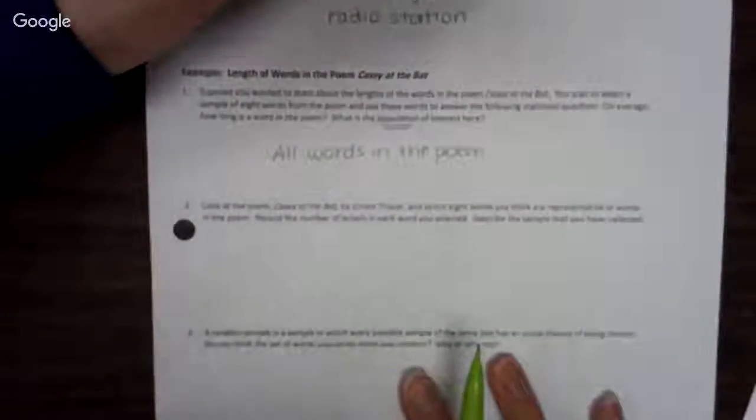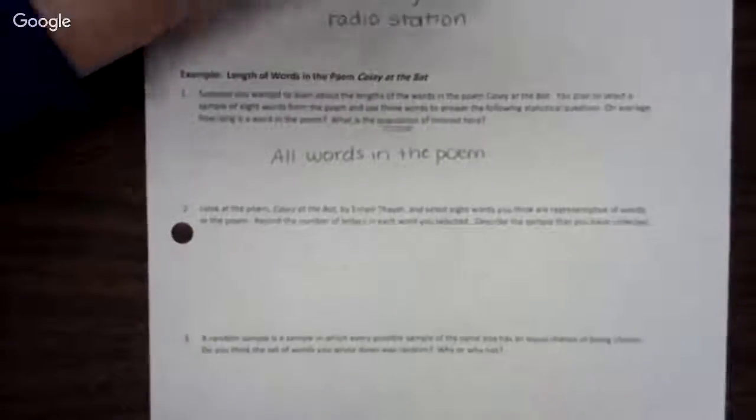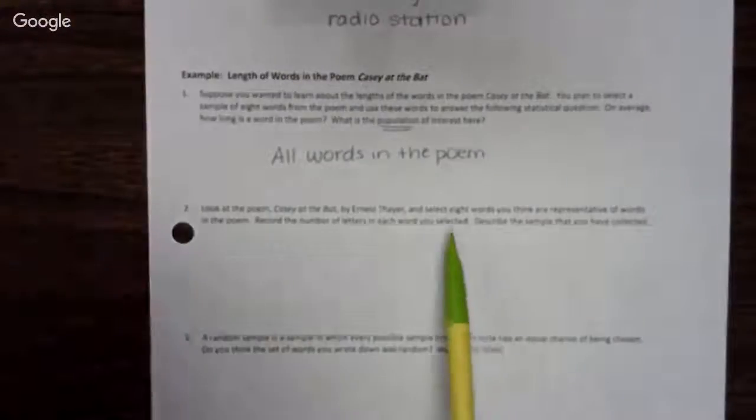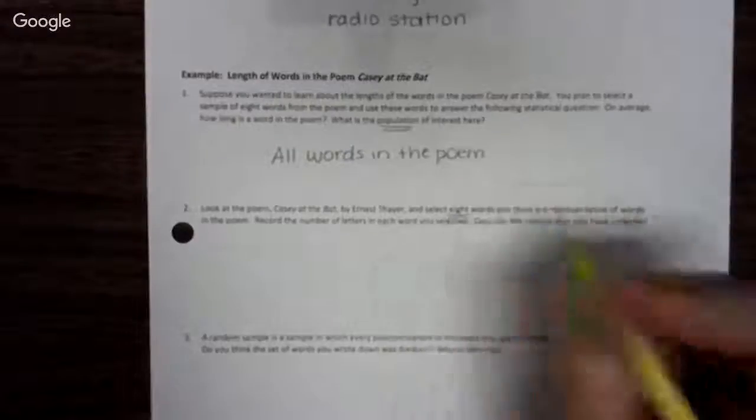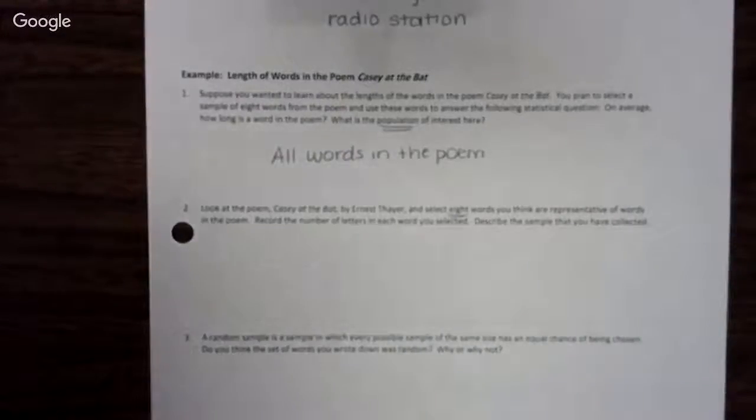So instead, what we're going to do is take a sample. Number 2 says, look at the poem, Casey at Bat by Ernest Thayer, and select 8 words that you would think are representative of words in the poem. Record the number of letters in each word you selected and describe the sample that you have collected.